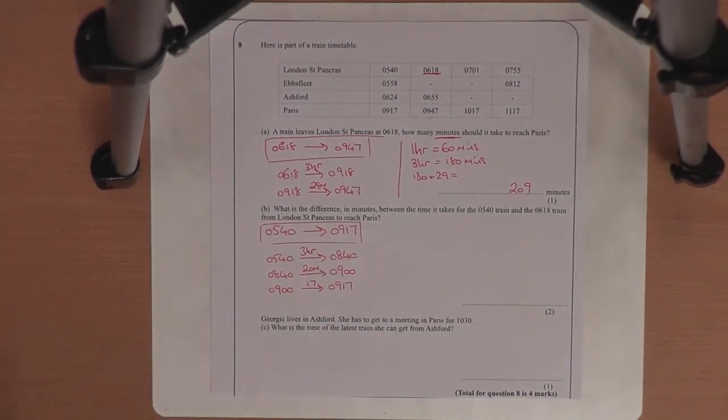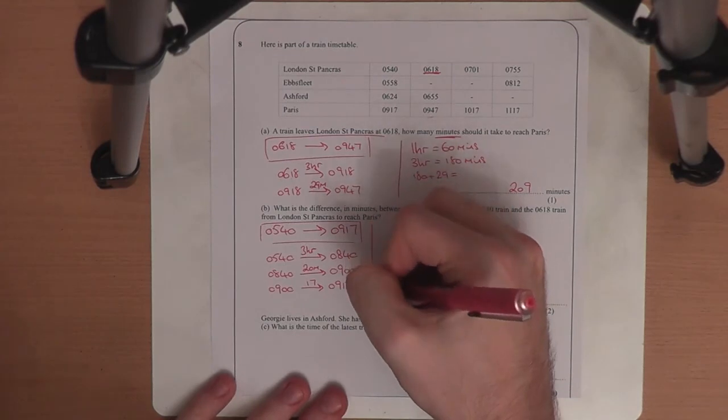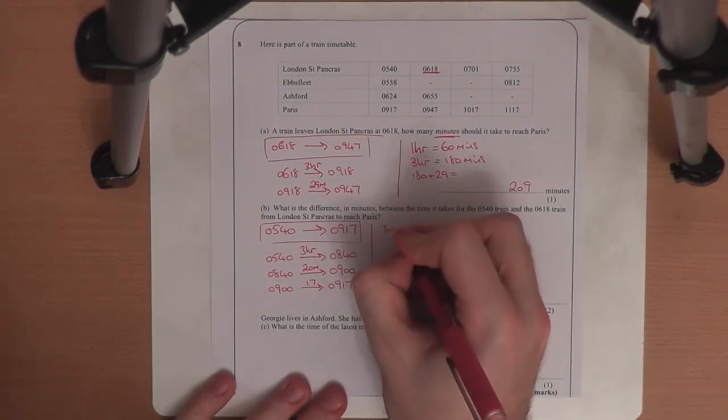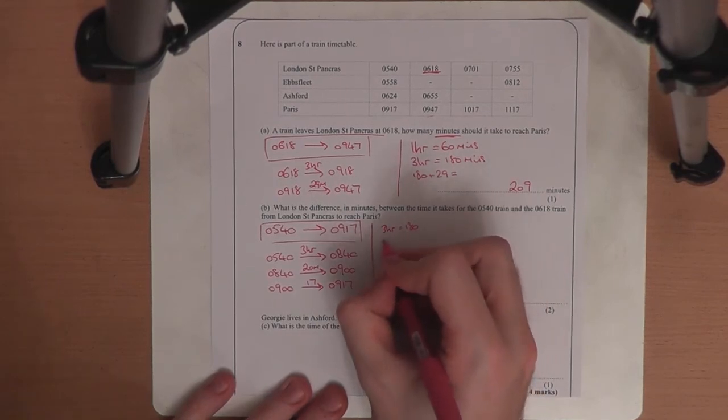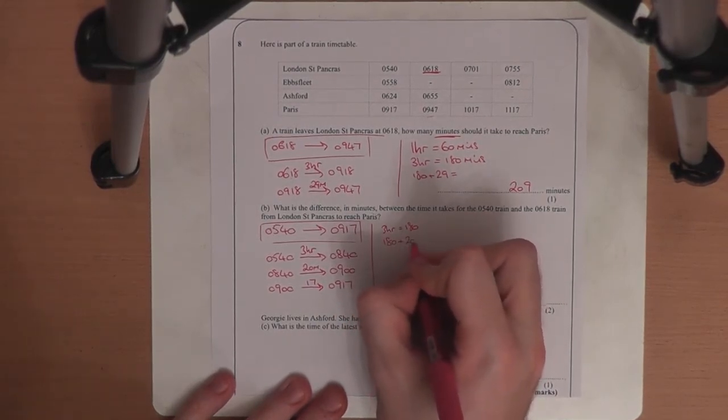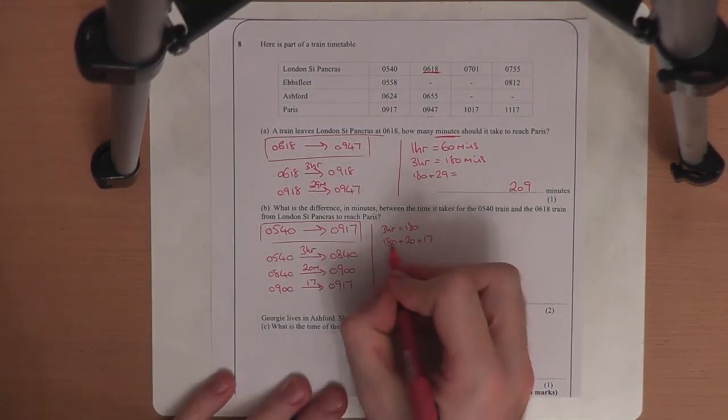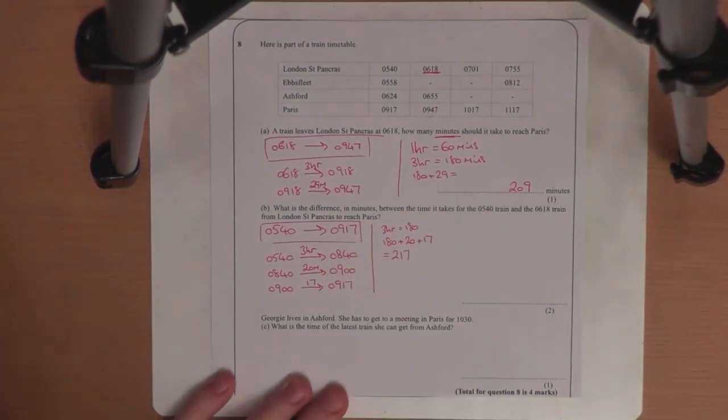We just need to put that together. Well, we know that 3 hours is 180 minutes. We are then going to add on the 20 and the 17. That will come to 217 minutes.